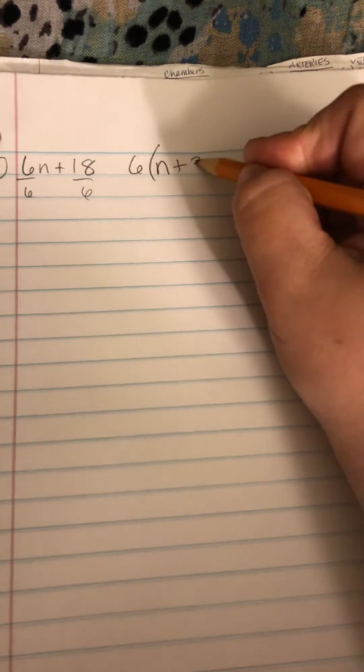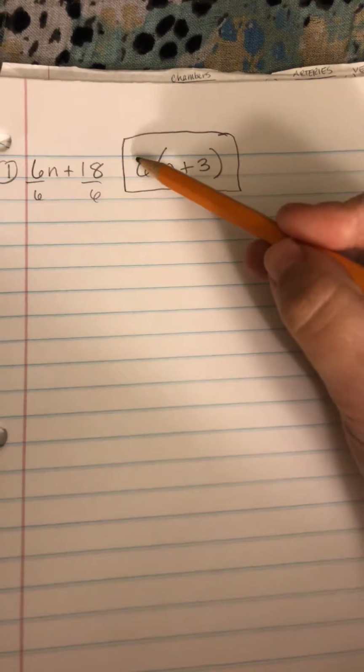So 6 divided by 6 is 1. 1n is the same as n. I'm going to keep the same operation. 18 divided by 6 is 3. And there you have it, an equivalent expression. To check, we can multiply. So 6 times n is 6n, and 6 times 3 is 18, and we're back to where we started.